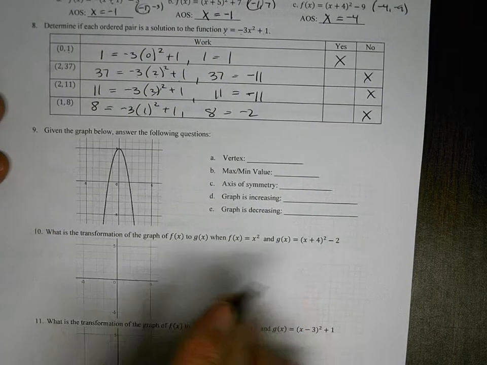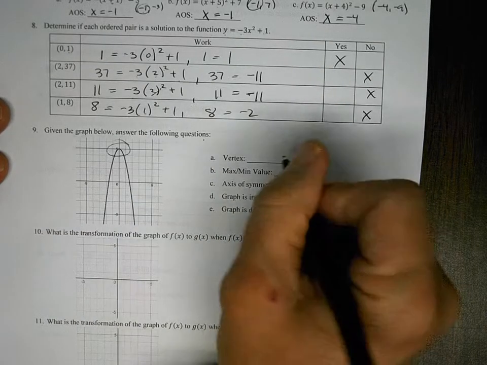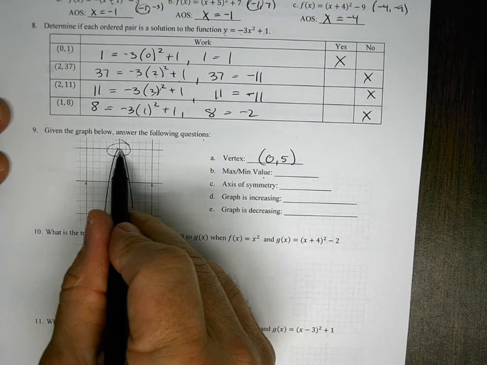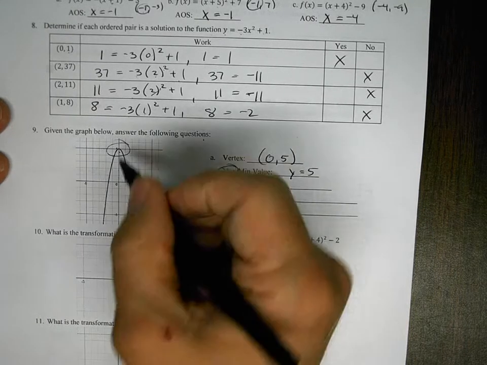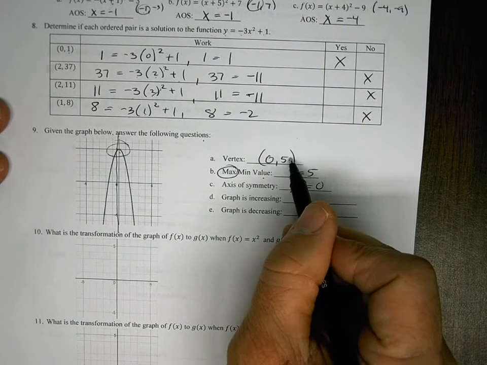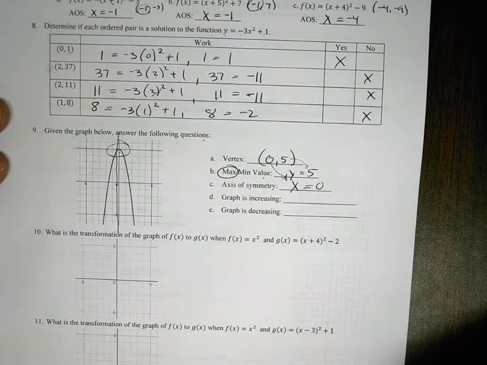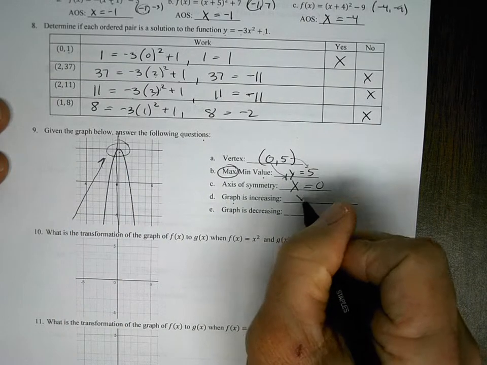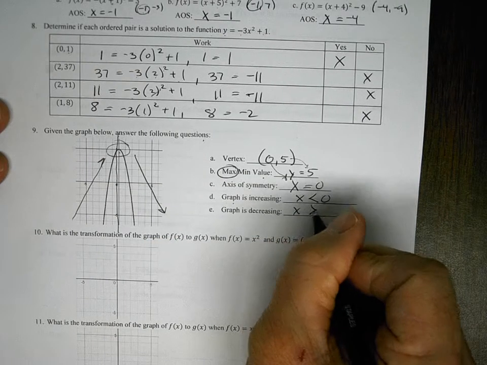Number 9. Given the graph below, answer the following questions. The vertex, right there at 0, 5. The maximum or minimum value, well, it's a maximum at y equals 5. The axis of symmetry, easy, right there at x equals 0. Notice the maximum value in this case is right there, and the axis of symmetry is right there, the x value. The graph is increasing when x is less than 0, and the graph is decreasing when x is greater than 0.